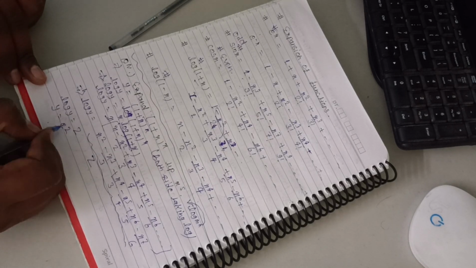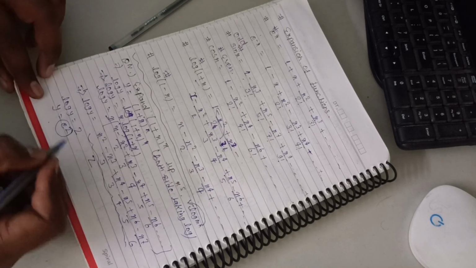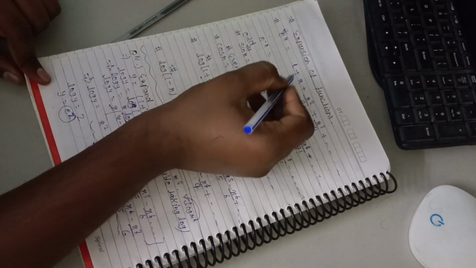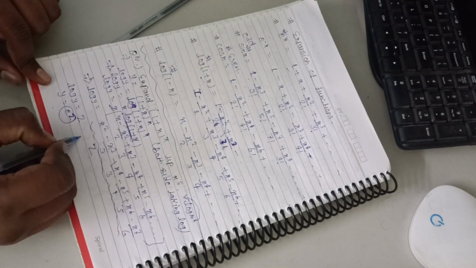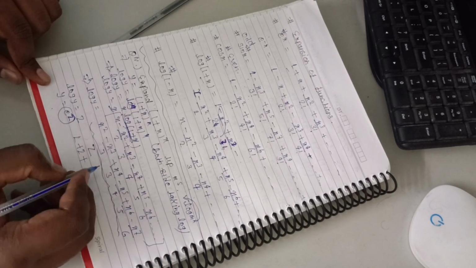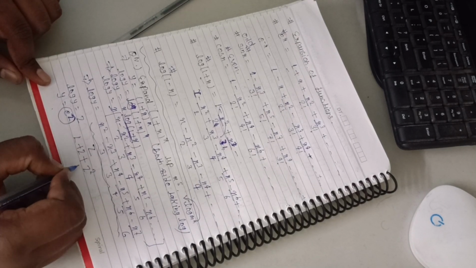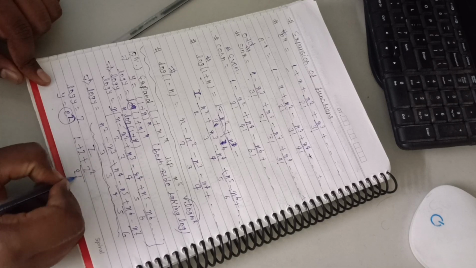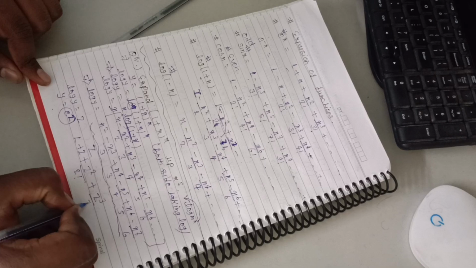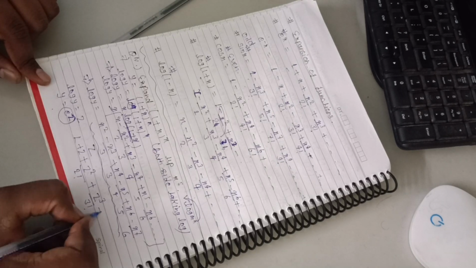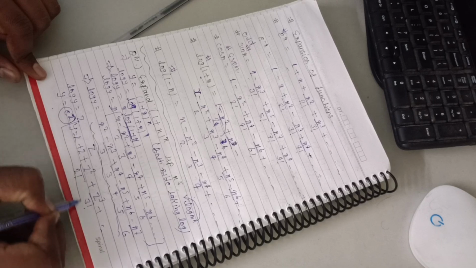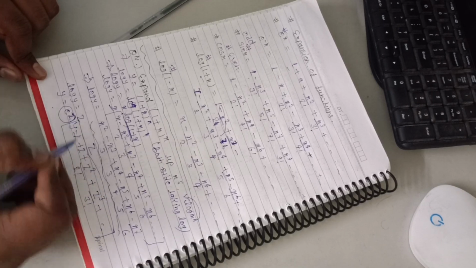Now we will again use the expansion of e to the power x. This is z, okay? So the expansion of e to the power x is 1 plus z plus z square upon 2 factorial plus z cube upon 3 factorial plus so on. This is all equal to y. Okay.